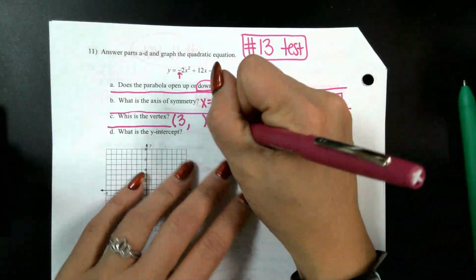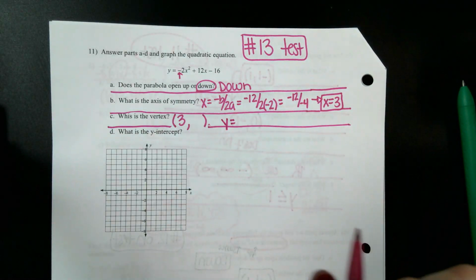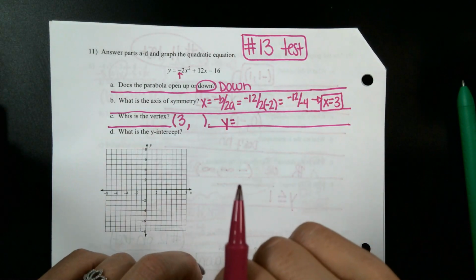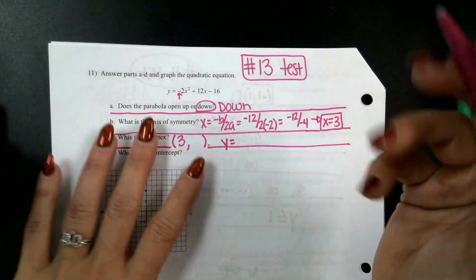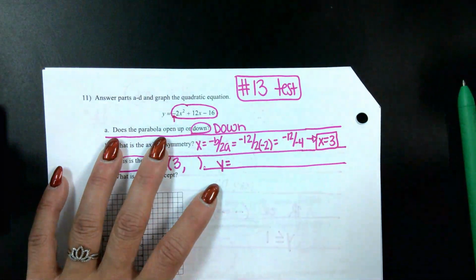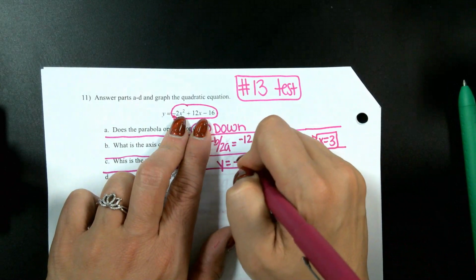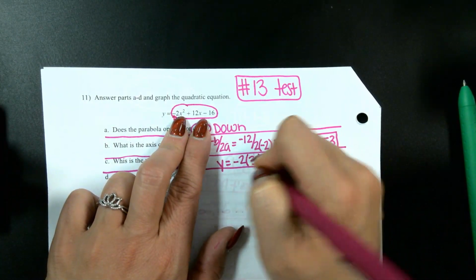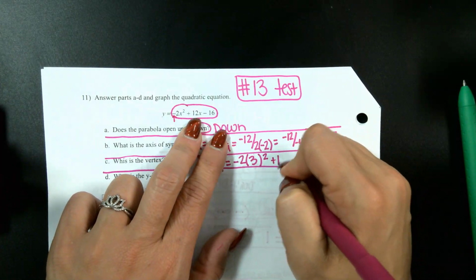How do we always find y if we know x? Plug it in. Yes, we plug it in, right? So we're going to plug it into this one. How many times do you see that letter x? I see it twice. So you need to make sure that you plug in the 3 here and next to the 12.